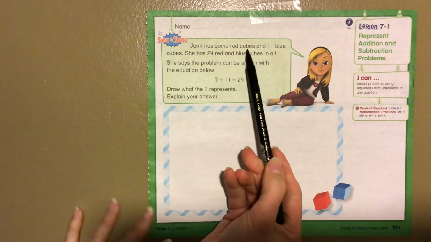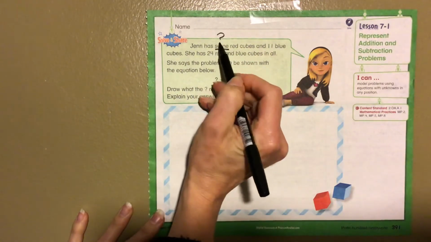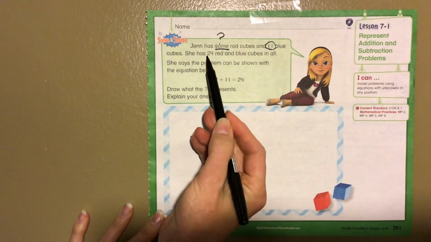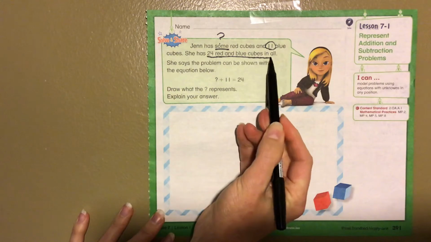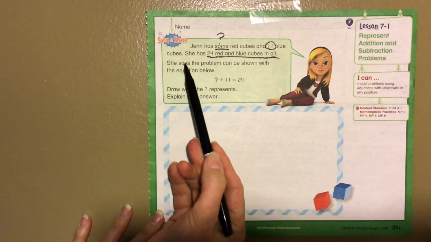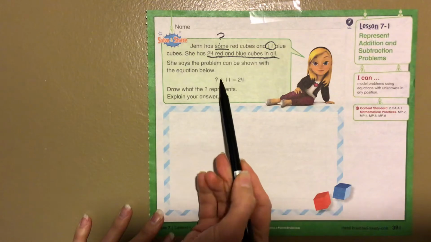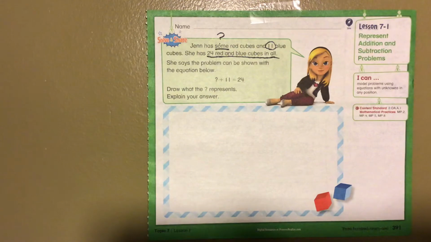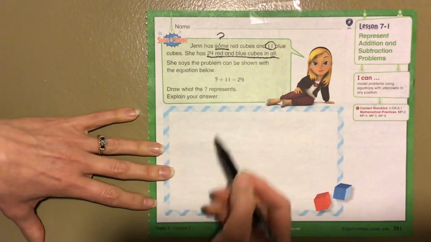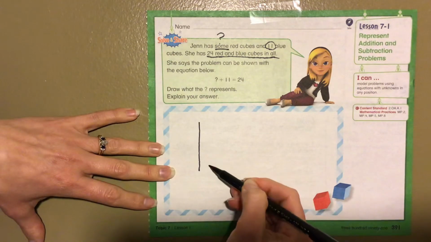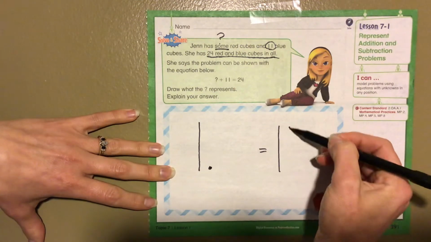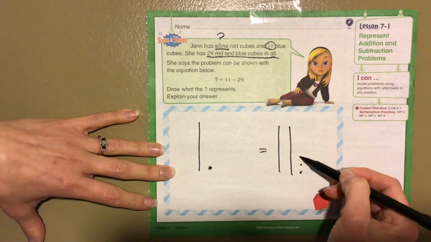Jen has some red cubes. How many? We don't know. Some. And 11 blue cubes. She has 24 red and blue cubes in all. She says the problem can be shown with the equation question mark plus 11 equals 24. Draw what the question mark represents. So we know we need a total of 24. We have 11. I'm going to do that. 10 stick and 1. And we need to get to a total of, I'm going to do 24. 10, 20, 1, 2, 3, 4.